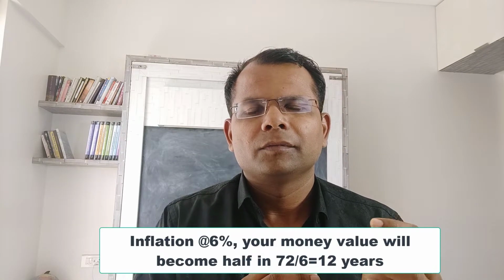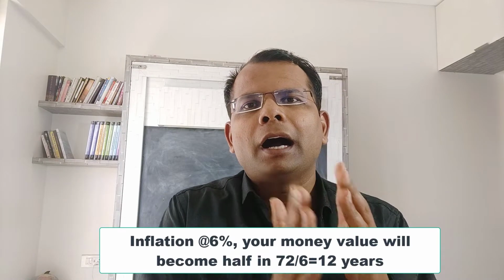Let's say inflation is growing at the rate of 6% per annum, and if you keep your 10 lakh rupees as it is, then 72 divided by this 6%. So in 12 years, your money will become half of the value. That means your 10 lakhs will be worth only 5 lakhs because of the inflation effect of 6% per annum.